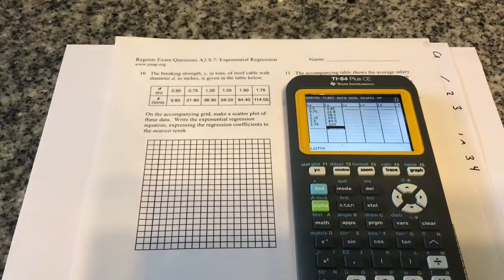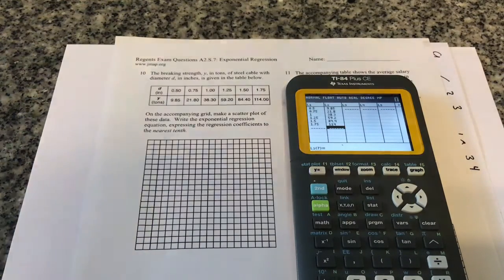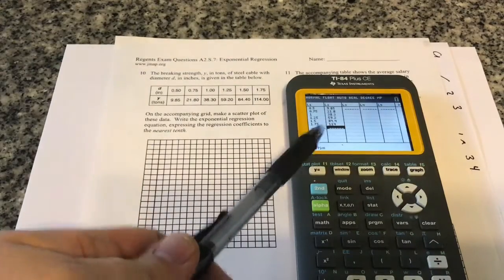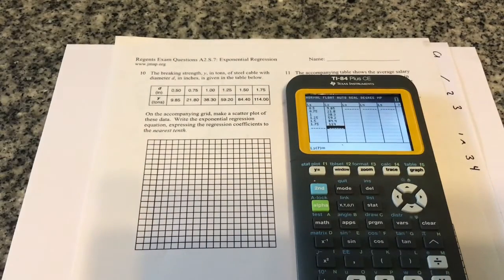All right, so what we're going to be working on today in what will be a pretty quick video is question number 10 on this packet. Question number 10 says the breaking strength Y in tons of steel cable with diameter D in inches is given in the table below, which you can see I have put into the list on the calculator. On the accompanying grid, make a scatter plot of this data. Write the exponential regression equation expressing the regression equation coefficients to nearest 10.